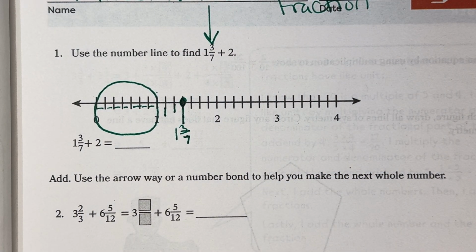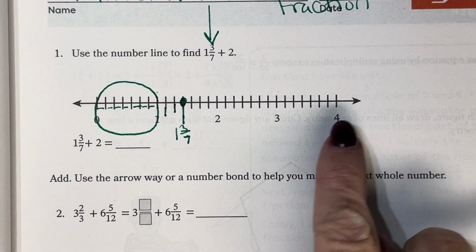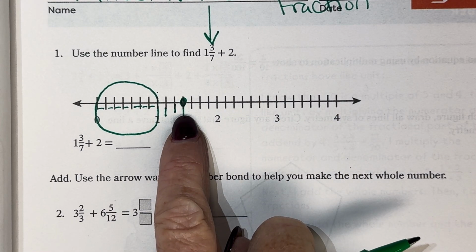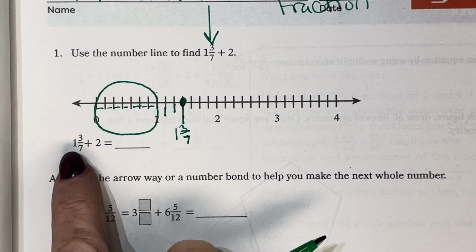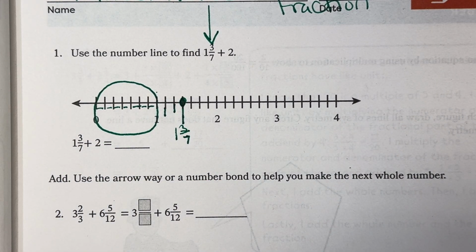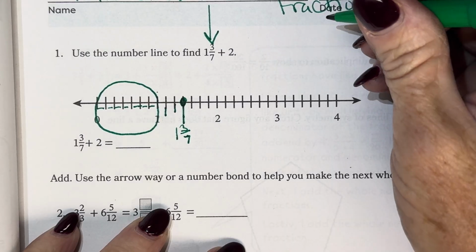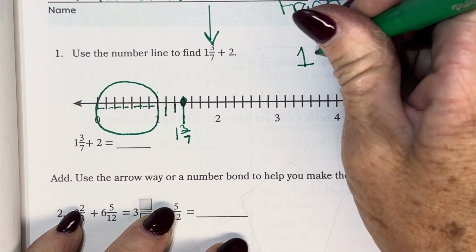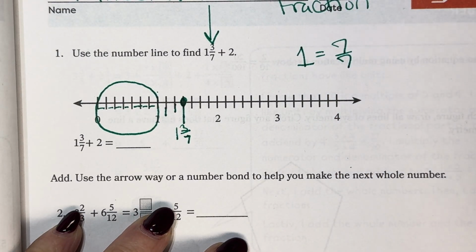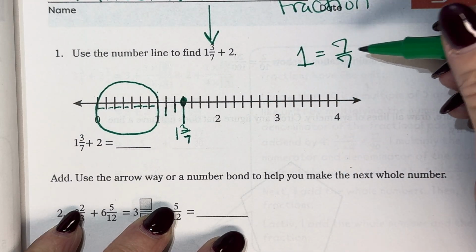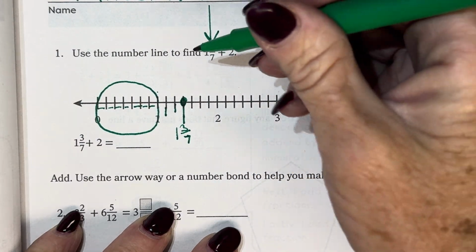And they want us to add 2 wholes. Well, it's kind of hard now because of where I started. But what I know is 1 whole equals 7/7. So if I go over 7 of these 7ths, I would go over 1 whole.